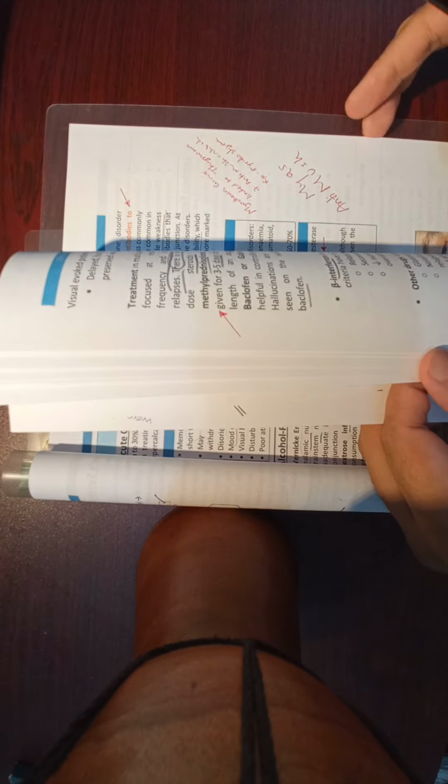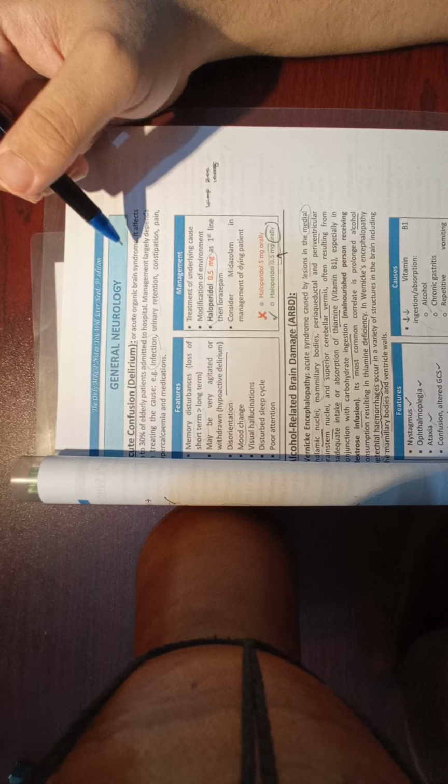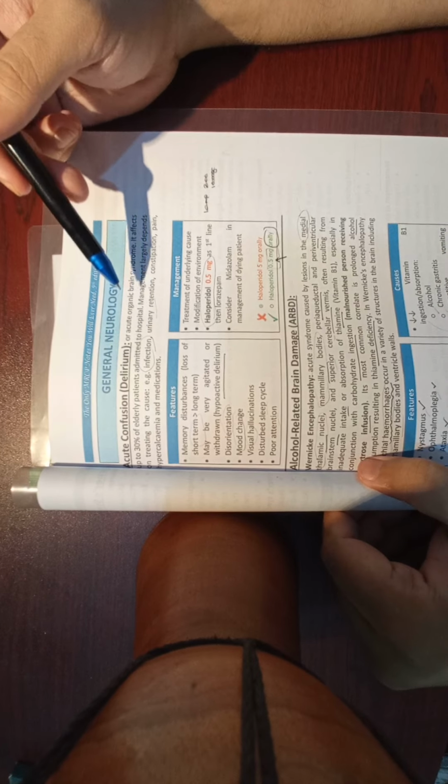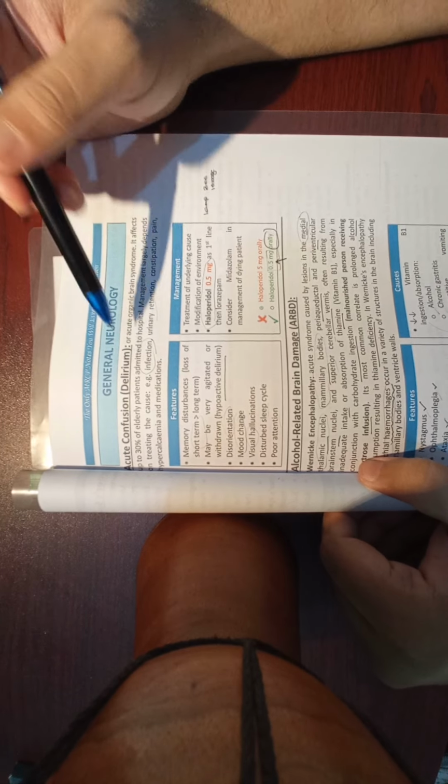Okay, moving on to general neurology. We talked about the basics. Till now we've talked about physiology and anatomy as well. Now we're going to go for the diseases and problems that are there. So many are there. Okay, general neurology. Acute confusion, delirium. It's a very common thing we find in hospitals. Acute organic brain syndrome affects up to 30% of elderly patients admitted to hospital. Management largely depends on treating the cause, like infection or urinary retention, constipation, pain, hypercalcemia, and medication.